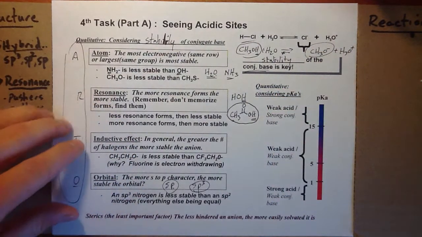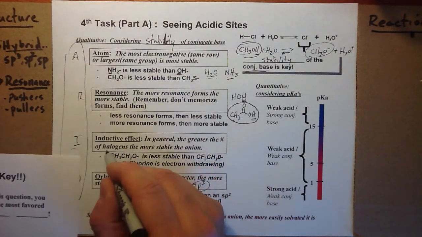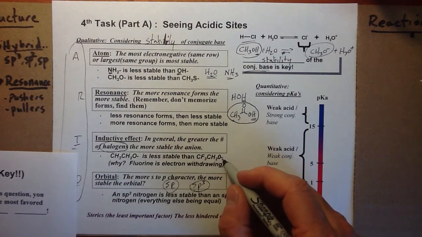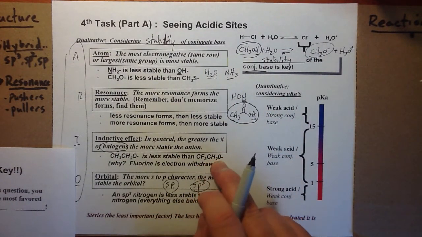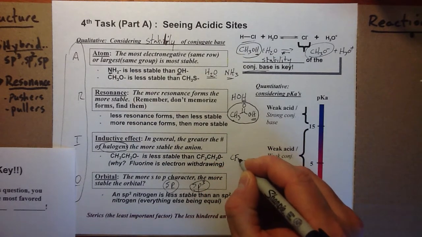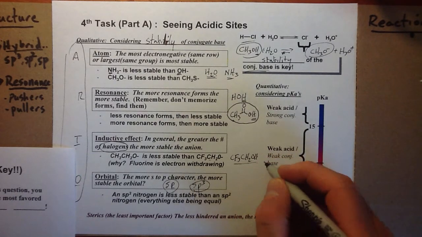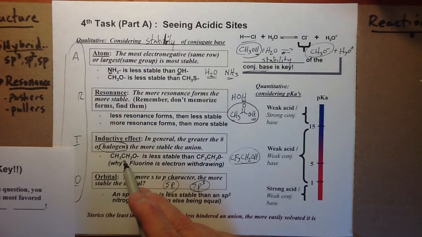All right, now I want to move on. Just want to say, in general, having a lot of fluorines, that's the best type of halogen, on the anion, the conjugate base of your potential acid, is always good. It stabilizes that conjugate base. So the conjugate acid of this would be trifluoroethanol. That would be a stronger acid than the conjugate acid of ethoxide.